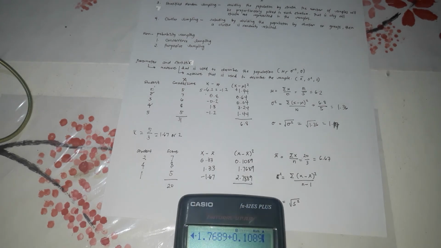Sorry if you could not see that. So that's 4.6667. So 4.6667 divided by n minus 1. So the formula changes from capital N. Here it became n minus 1.